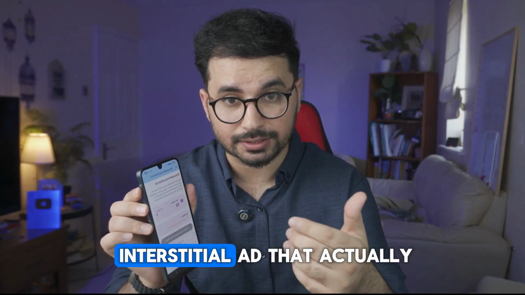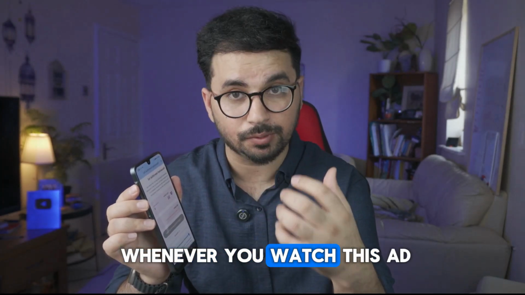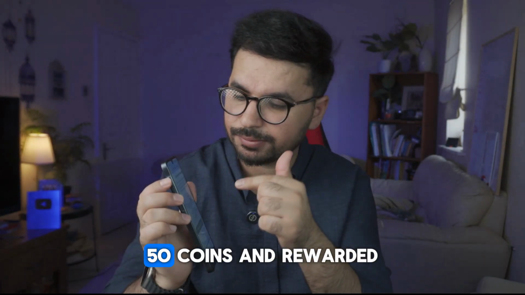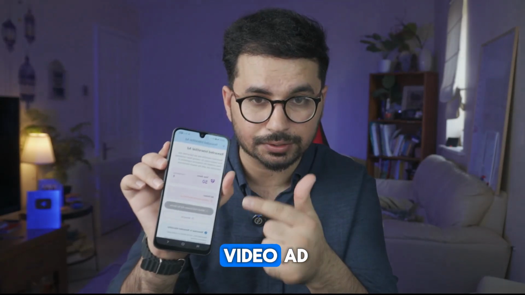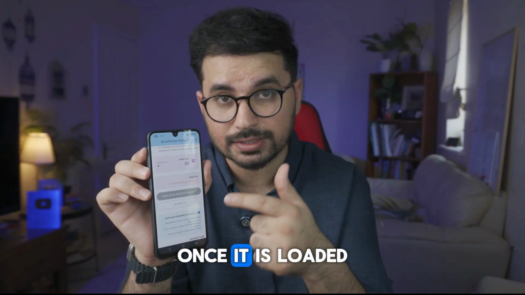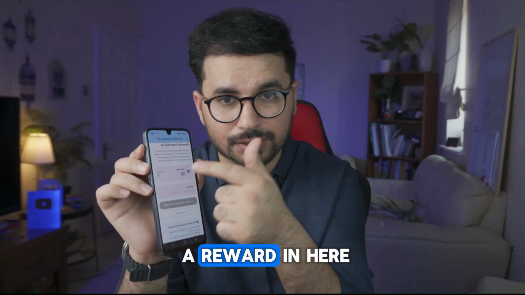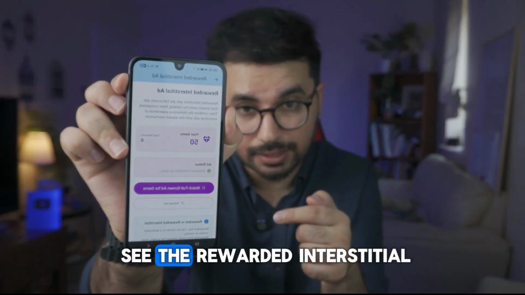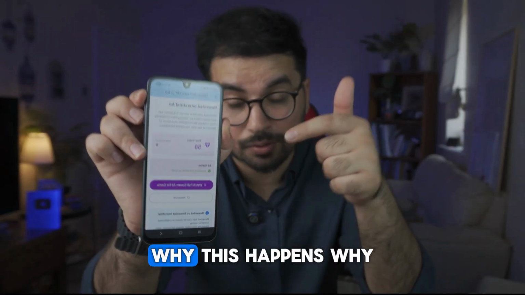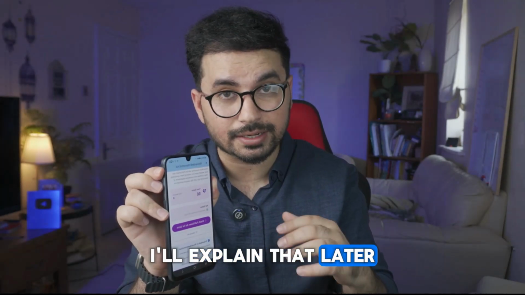This is an interstitial ad that shows between screens, but whenever you watch this ad, it will give you a reward. So right now you can see we have 50 points, 50 coins, and the rewarded interstitial ad is still loading right now. So let's just wait for it to load. Once it is loaded, we'll watch that ad and I'll show you that it will add a reward in here. Right now you can see the rewarded interstitial ad has been loaded, and you can see this green mark. Why this happens, why we need to load these ads, I'll explain later in this video.